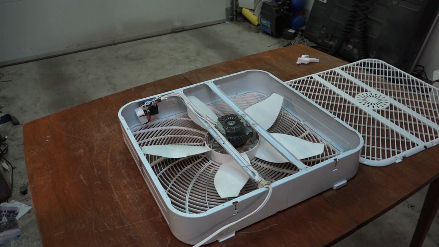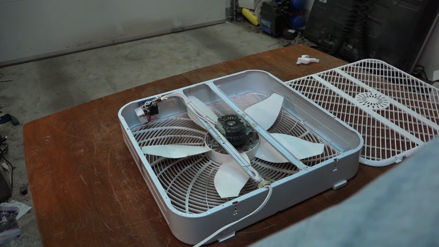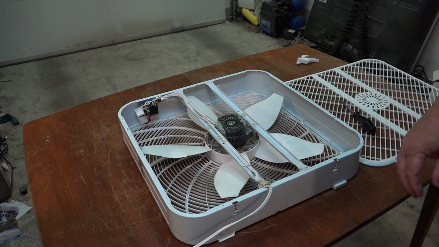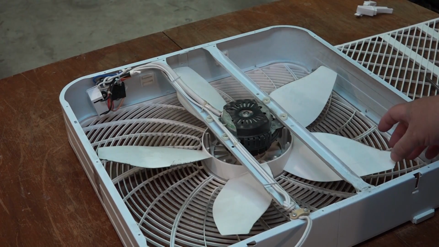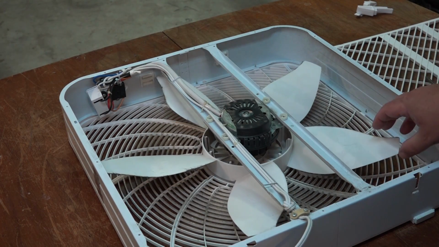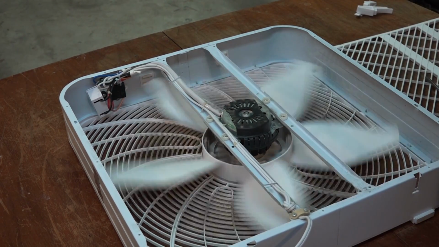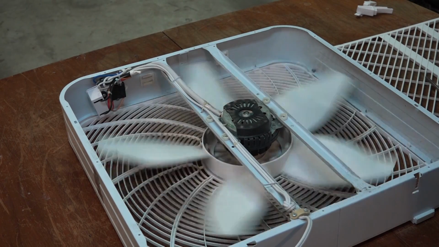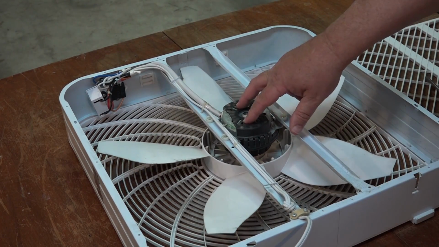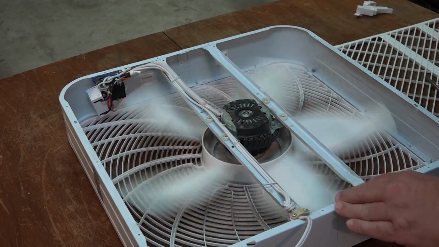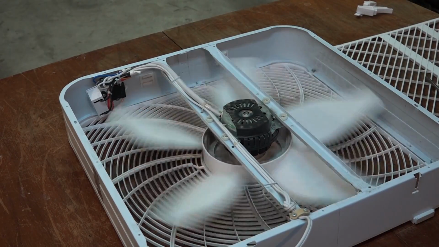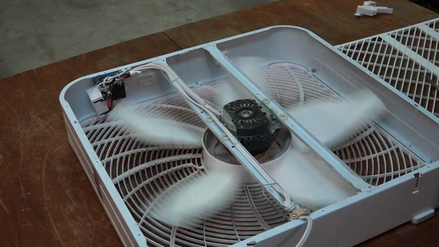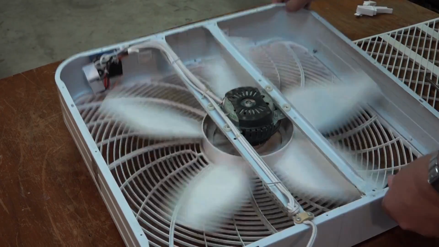Okay, we've got the back off of the fan now. So if I turn on the switch, you can see a little bit of rotation. The fan actually wants to try and rotate. If I spin it, it will continue to spin, if I can spin it fast enough, because we do have power to the coil here. It won't start on its own, and it won't spin very fast. But as you can see, it's going to continue to spin at this slow speed.